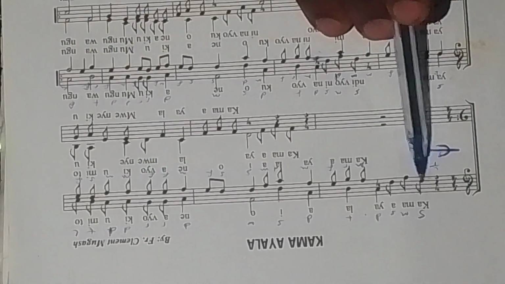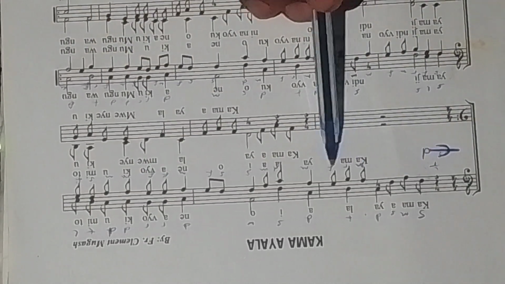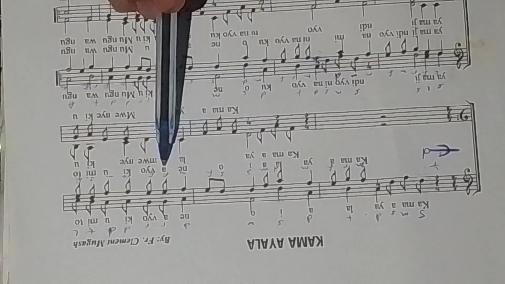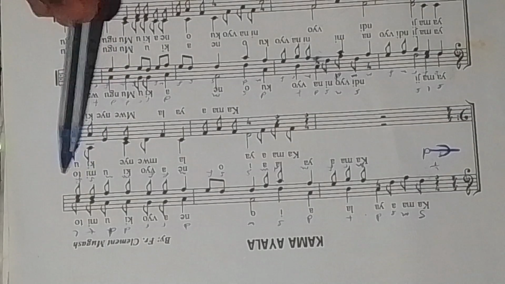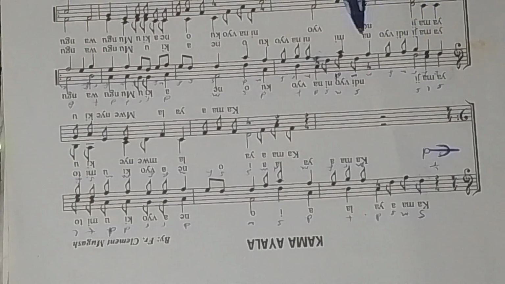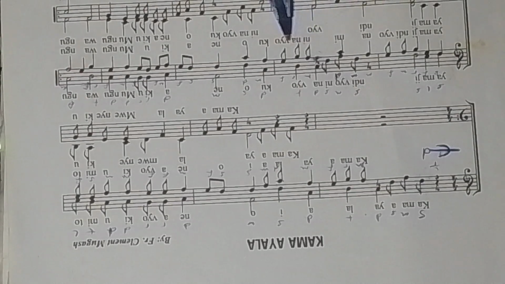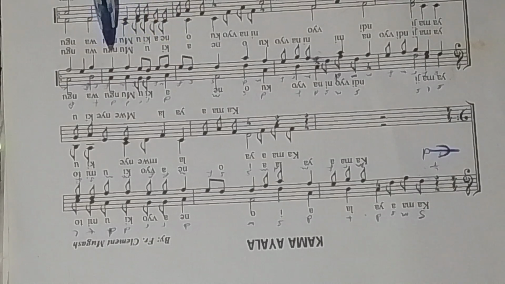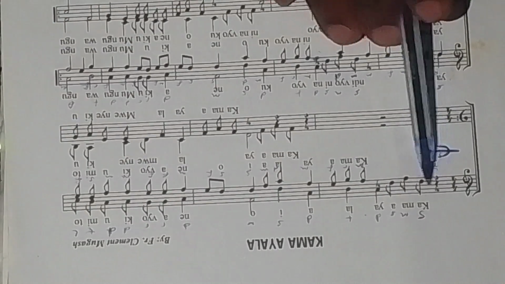So the whole phrase will be Kama ya la ione avyo kiumito ya maji ndivyo nami ninavyokuonea kiu Mungu wangu.